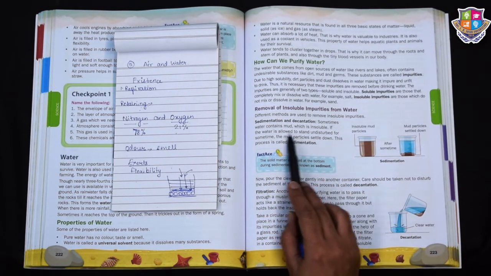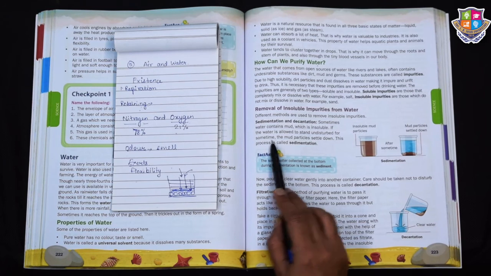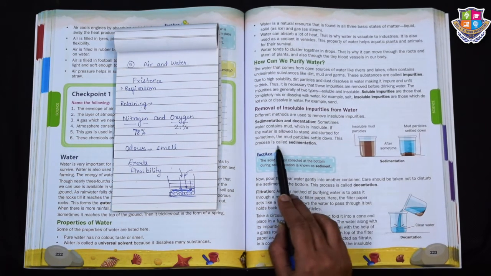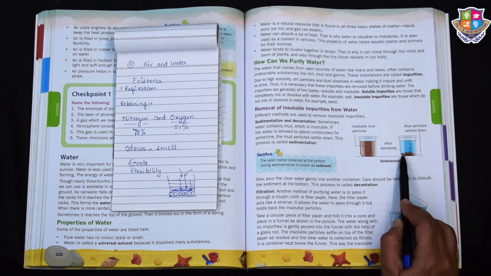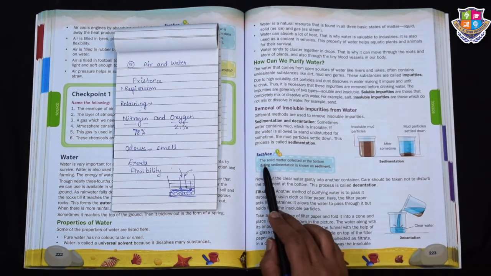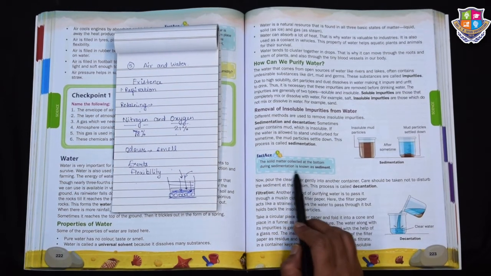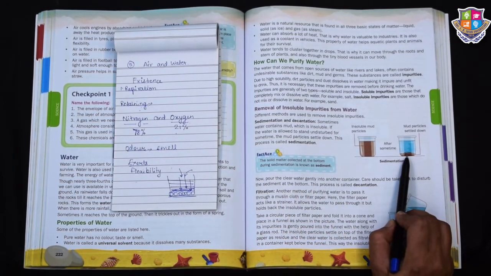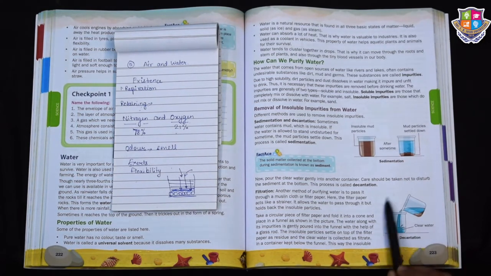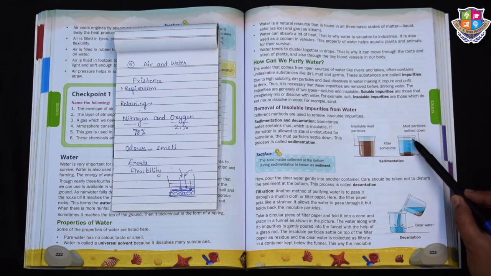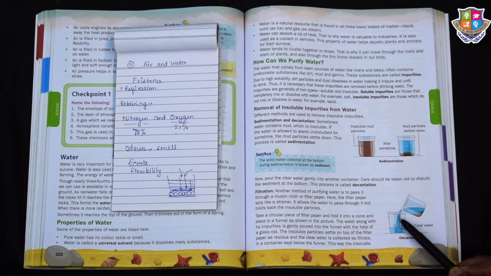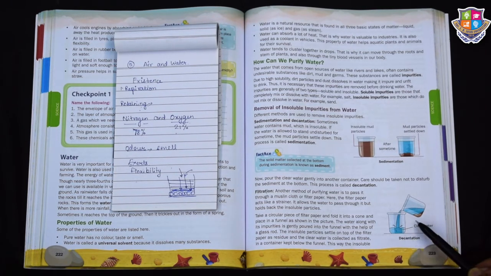Okay, if the water is allowed to stand undisturbed, after some time the mud particles settle down. This process is called sedimentation. And what is this mud called? Sediment. The solid matter collected at the bottom during sedimentation is known as sediment. Is it clear, children? Now, look at this picture. What is happening? We will take this glass very gently and pour only the water, very gently and slowly, into another glass. So what will happen? The sand or mud particles will settle down and will not go into the other glass. So this water is clean water.